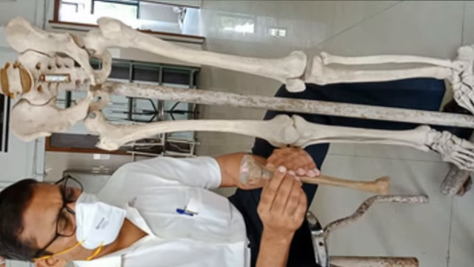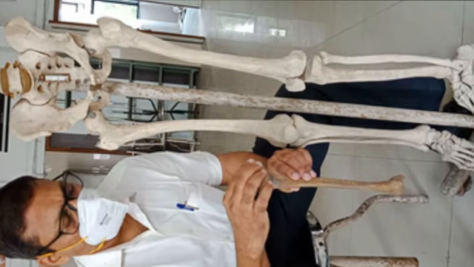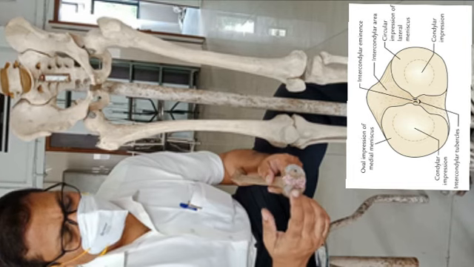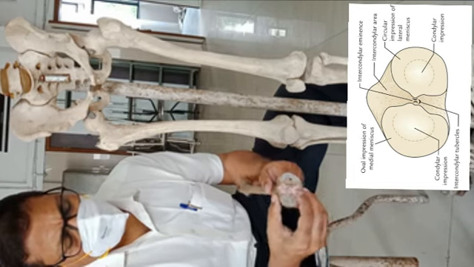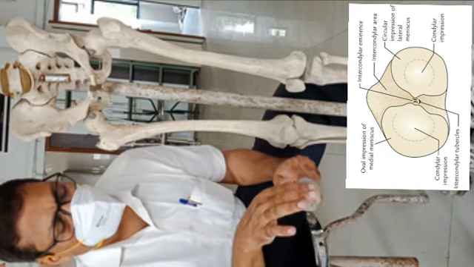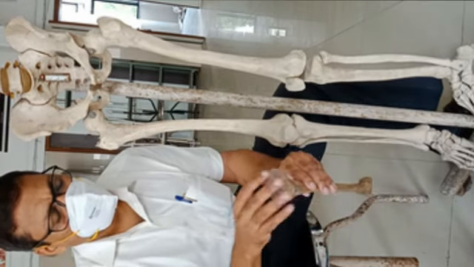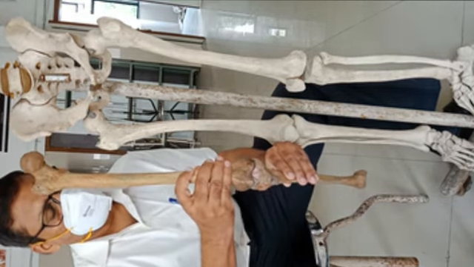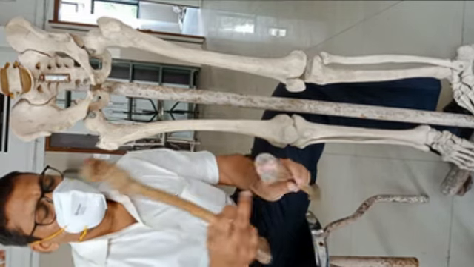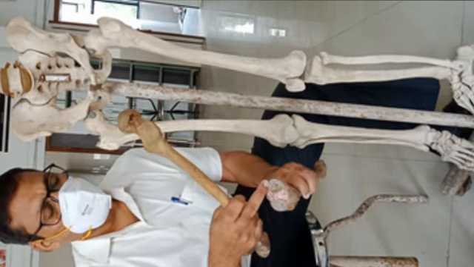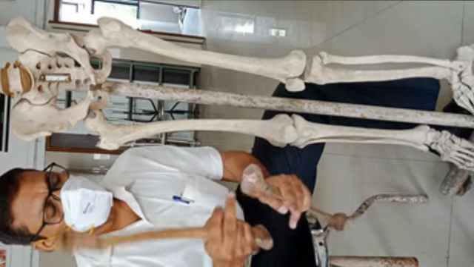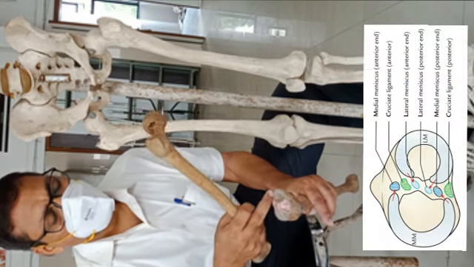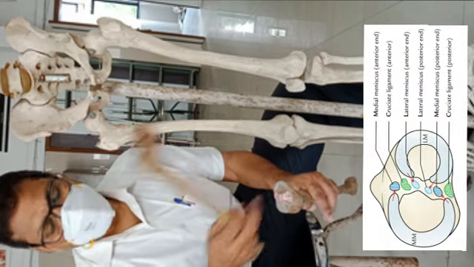Now I will discuss the upper end. This is the medial condyle, lateral condyle. These are the two condyles and the intercondylar area. On these two condyles you will get a concave depression, which is for the articulation with the medial and lateral condyle of the femur. The femoral condyles are convex, so this has to be concave, and there we will get hyaline cartilage on the articular surface. In between these two condyles we will get the fibrocartilaginous meniscus.